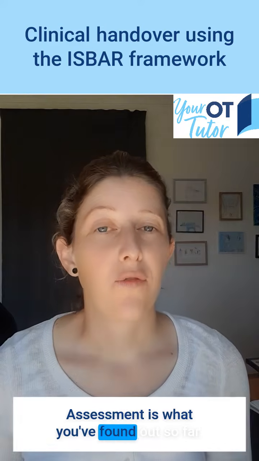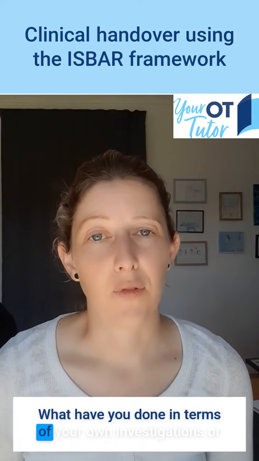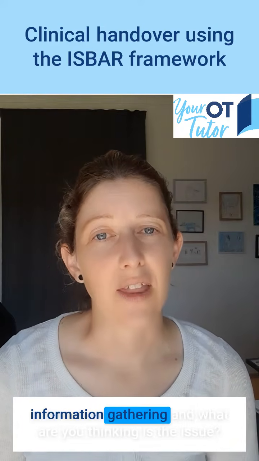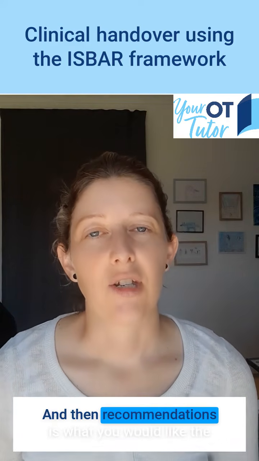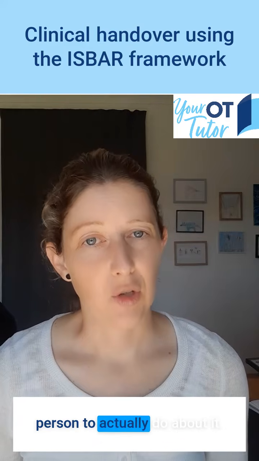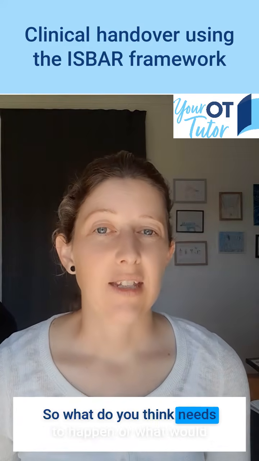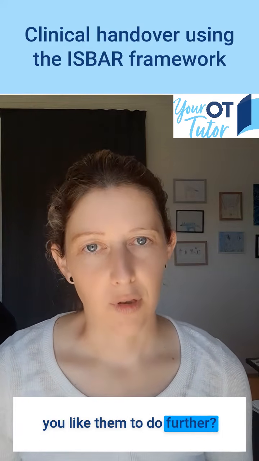Assessment is what you've found out so far. What have you done in terms of your own investigations or information gathering, and what are you thinking is the issue? And then recommendations is what you would like the person to actually do about it. So what do you think needs to happen, or what would you like them to do further?